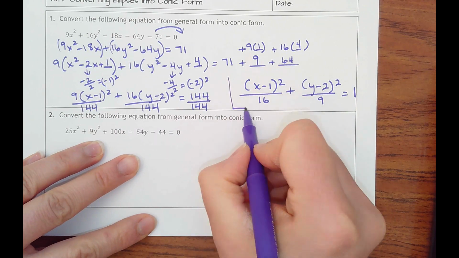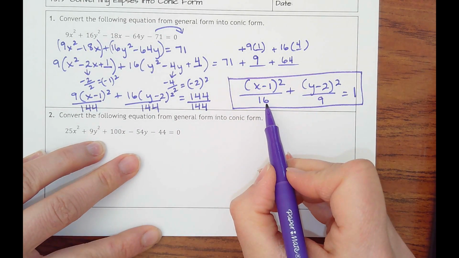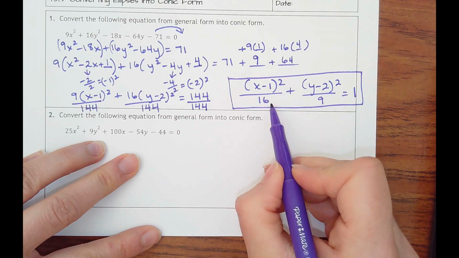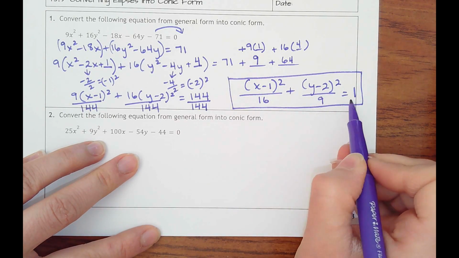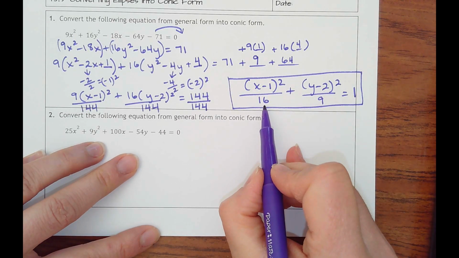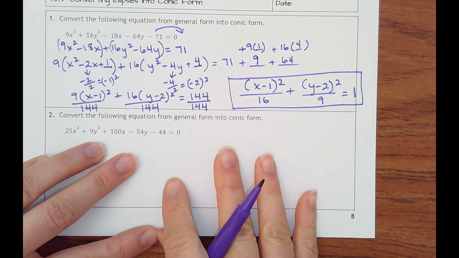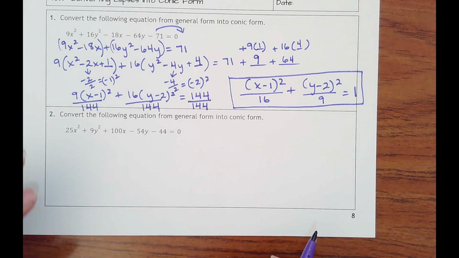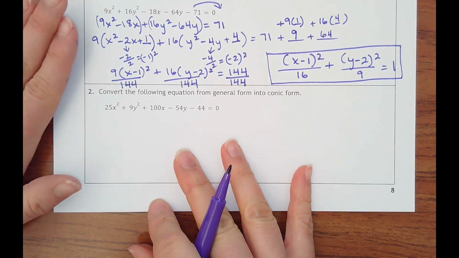This is what I want. This is conic form, where I have x plus or minus number being squared over something, plus y plus or minus number being squared over something equaling 1. That allows me to pick out the center. That allows me to see my a and b terms. That would allow me to get my length of my axes, all that good stuff. So then you're done. All right, let's try another one.